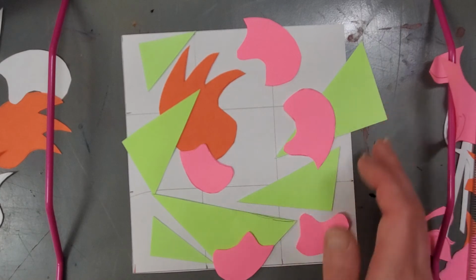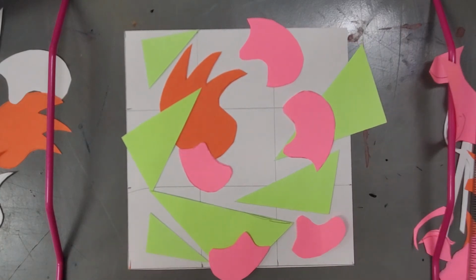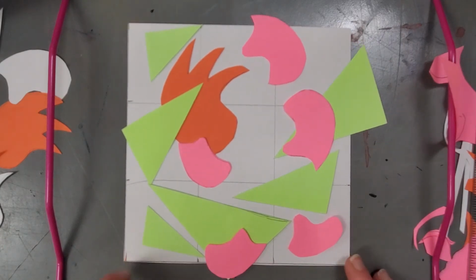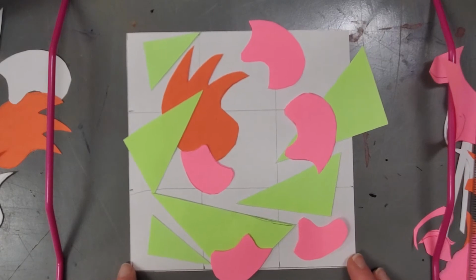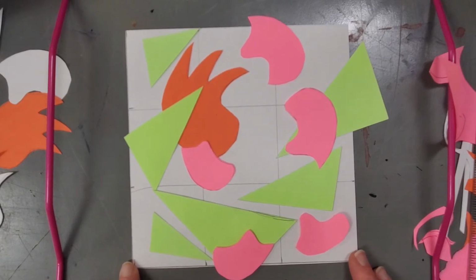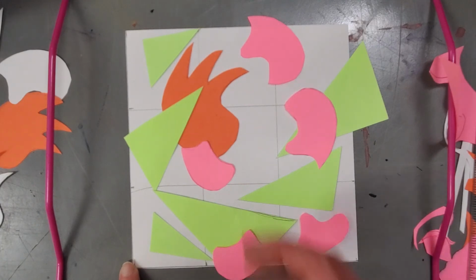Okay, so I have something that looks like this. All right, this isn't bad. This isn't bad for a composition. Right here I have two different eye paths that go around and meet the focal point. And so I would take a picture of this and label it as arrangement or composition number one.